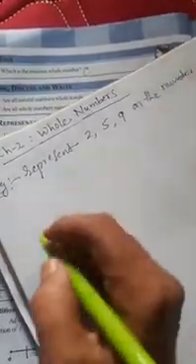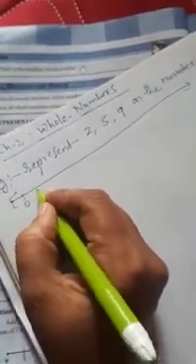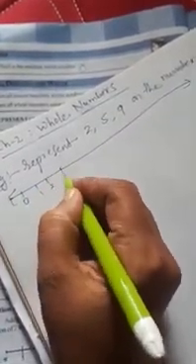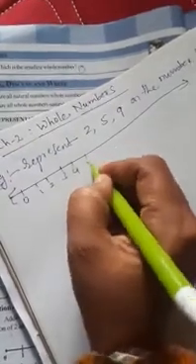How can we represent this? You should take the number line. Write the numbers on the number line: 0, 1, 2, 3, 4, 5, 6, 7, 8, 9, 10. Up to 10 is enough. Why? Because here only up to 9 is given. So you have to represent the given numbers on the number line.